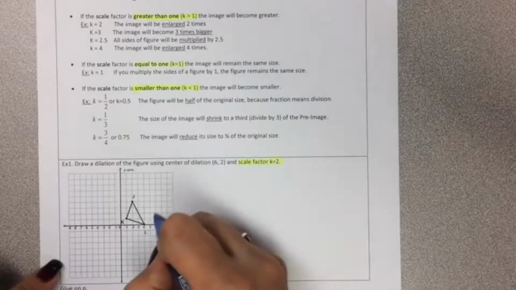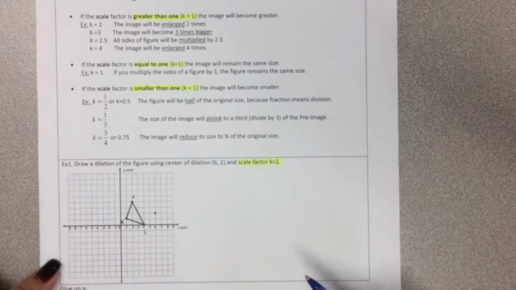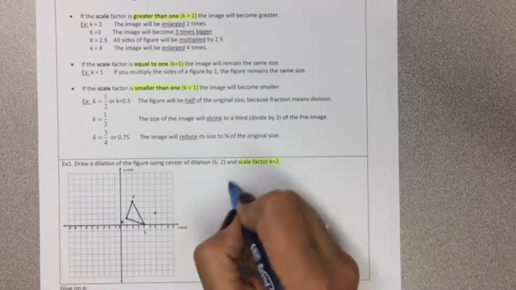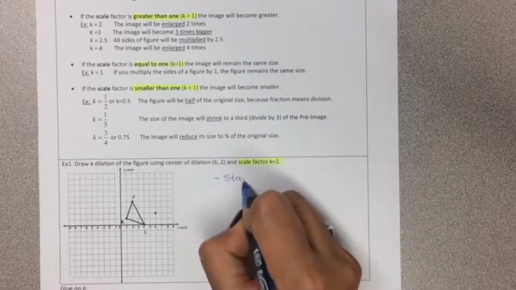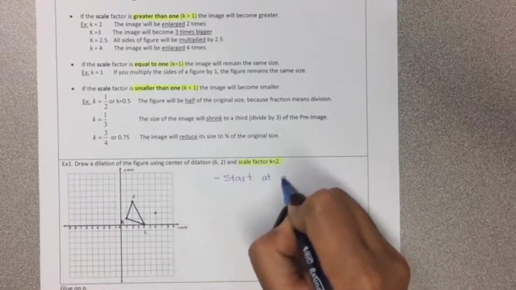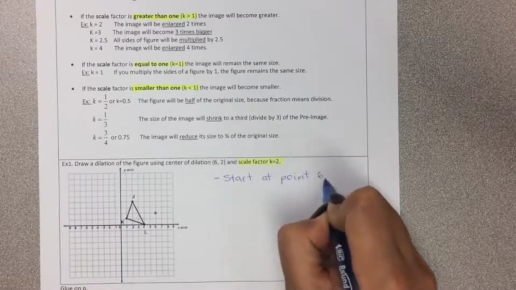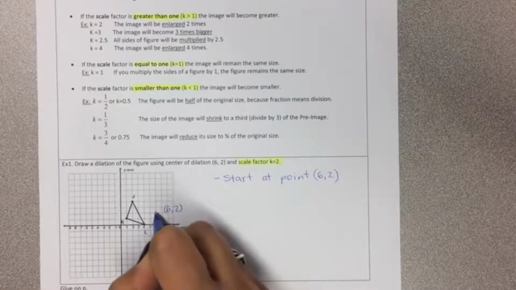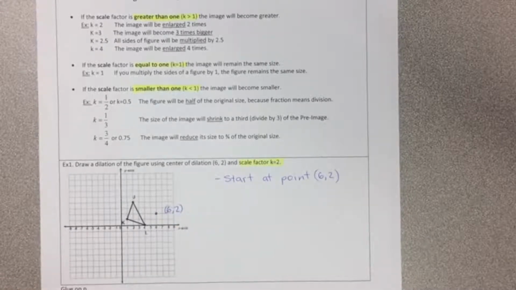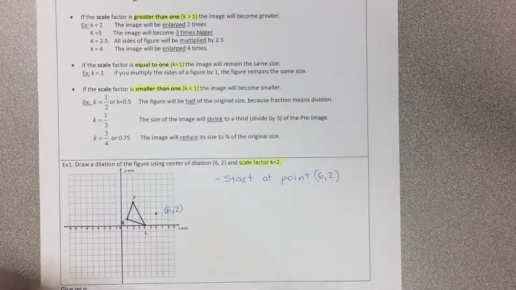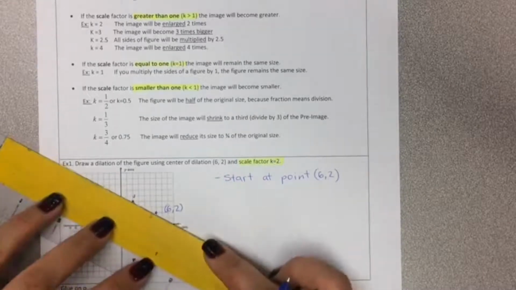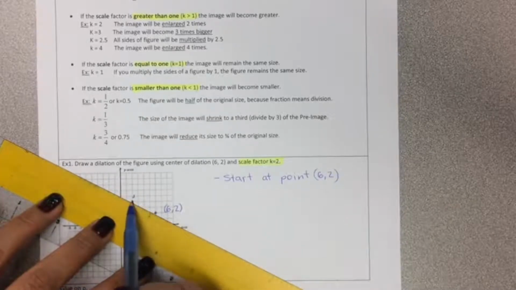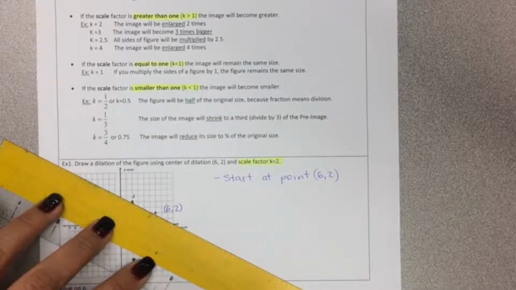How to draw the dilation from (6, 2)? So (6, 2) has to be the center of dilation. Start with the point (6, 2). I'm going to record here the steps. Start at (6, 2). From there, I'm going to connect every vertex and double the distance, using the unit count to get to the vertex.